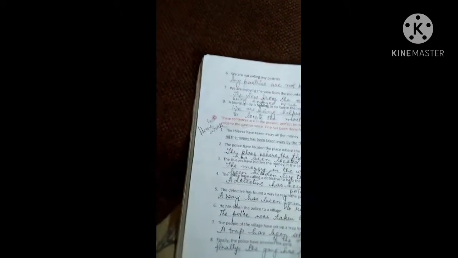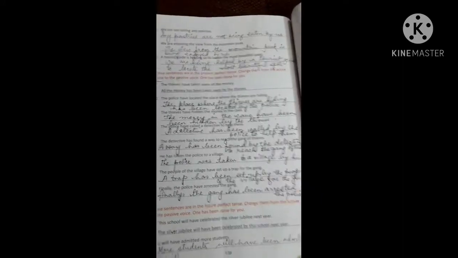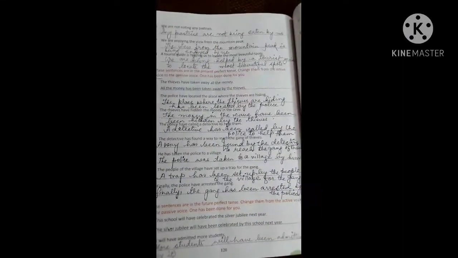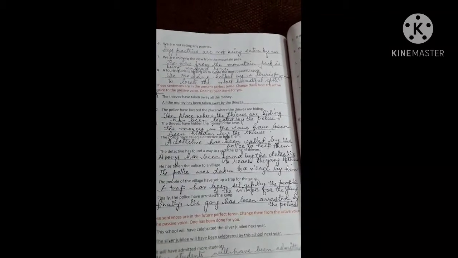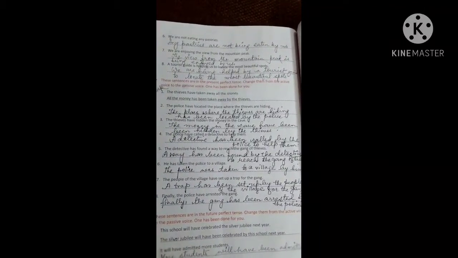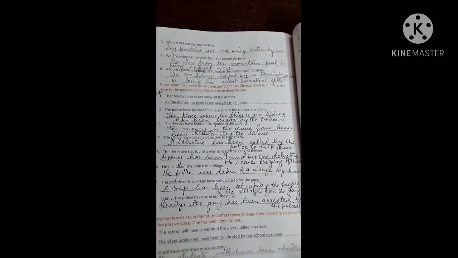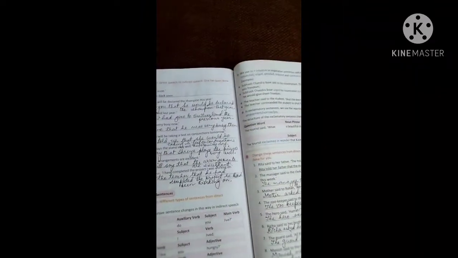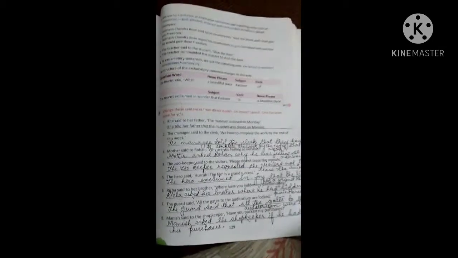And I will also send the PDF of the previous chapter, that is exercise C of active and passive voice. Exercise C was the homework. I hope you have done it. So now I have solved this for you. I will send it to you so that you may tally your answers along with this. So dear students, I think you have understood the explanation of this chapter. So this is the end of today's class.